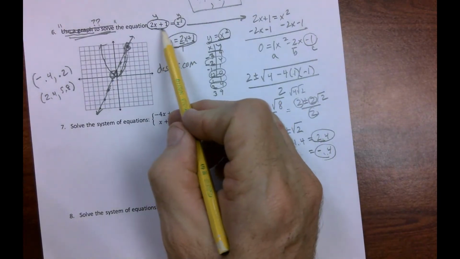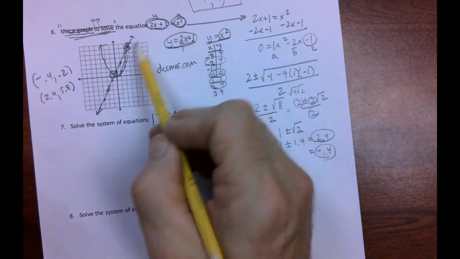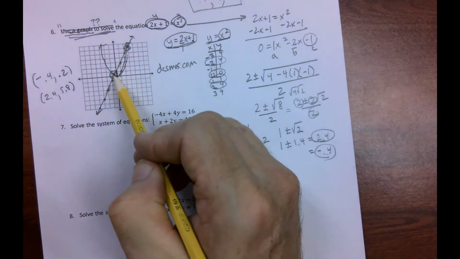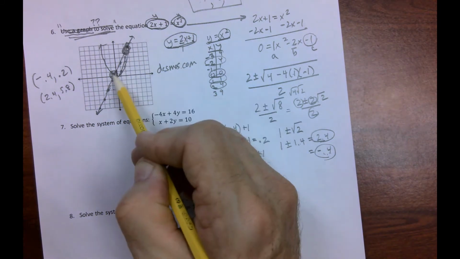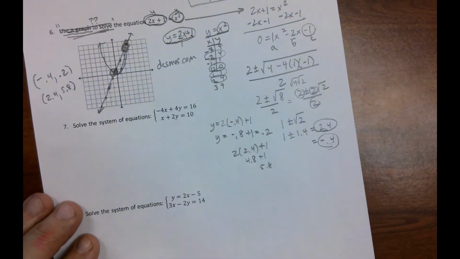Obviously, a lot easier: type y equals 2x plus 1 in Desmos. Type y equals x squared into Desmos. Hang your cursor over here, hang your cursor over here, and they will tell you where those points of intersection are. Now we're going to solve this system of equations.